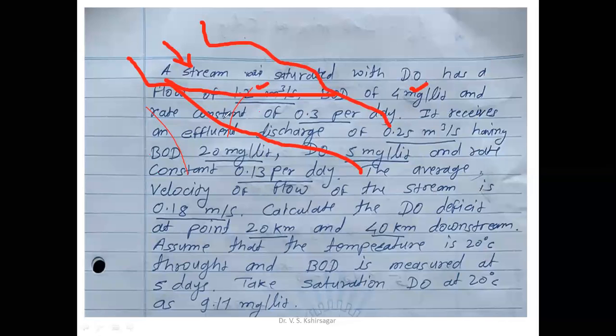It receives an effluent. So now we are talking about the effluent. Wastewater is getting received into the stream. Now the discharge of the wastewater is 0.25 meter cube per second. So whatever characteristics are now being explained, they are about the wastewater; earlier it was about the stream.